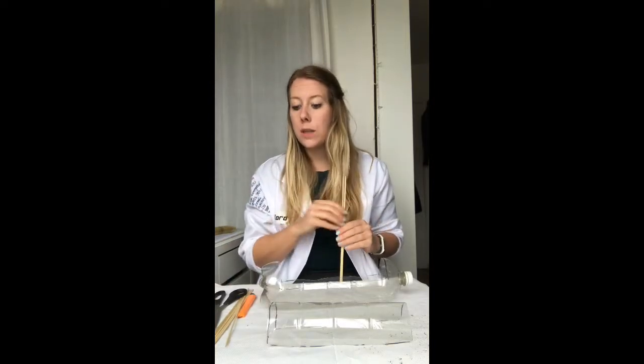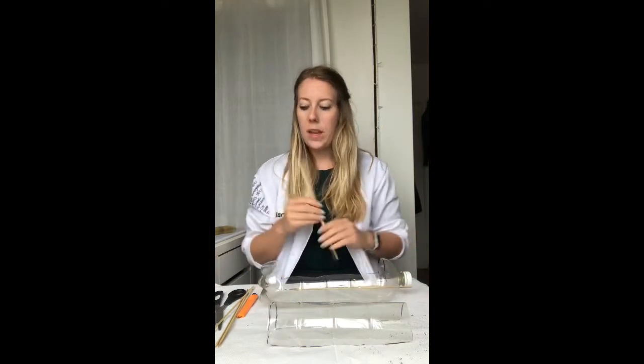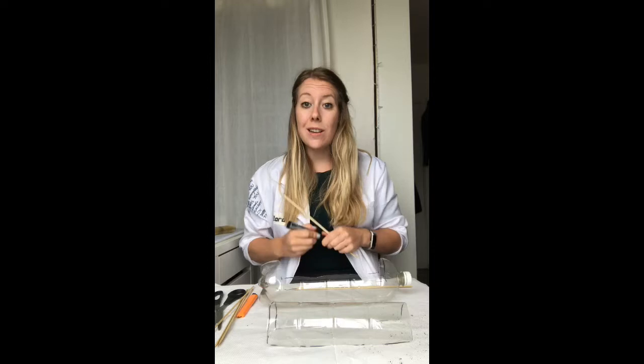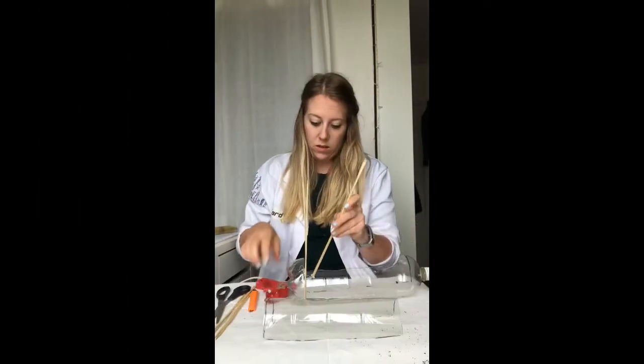So now you need your skewer sticks, and you'll want to use them in pairs because it's quite large. We do want the best support we can. And what we're going to do is stick our skewer sticks in each corner of this opening.